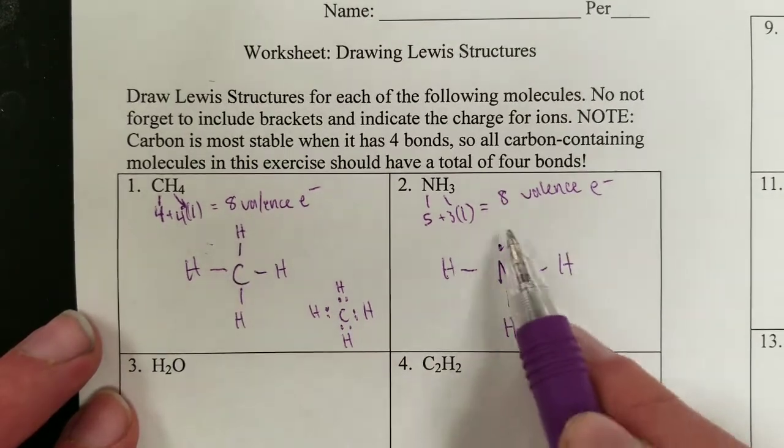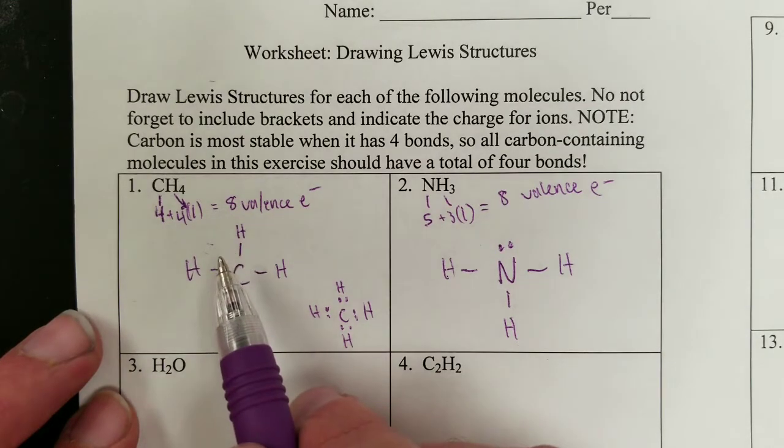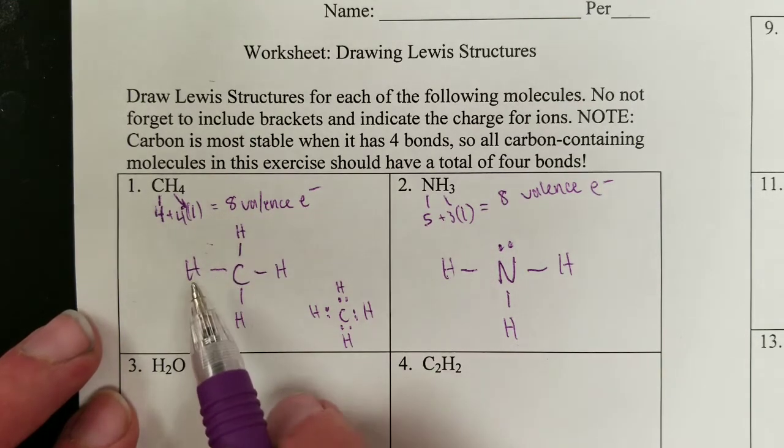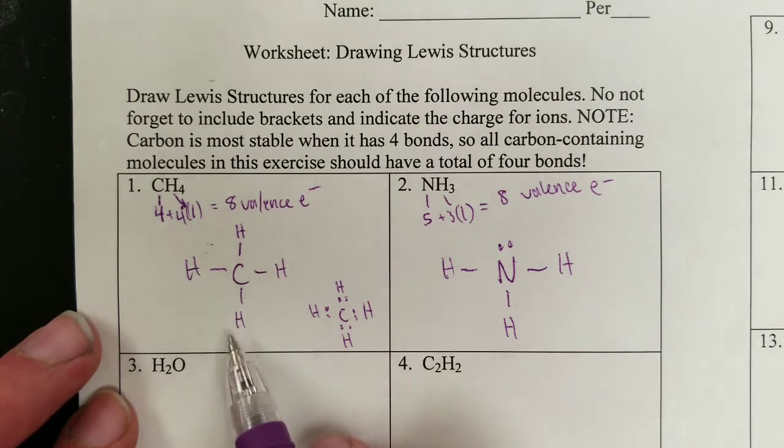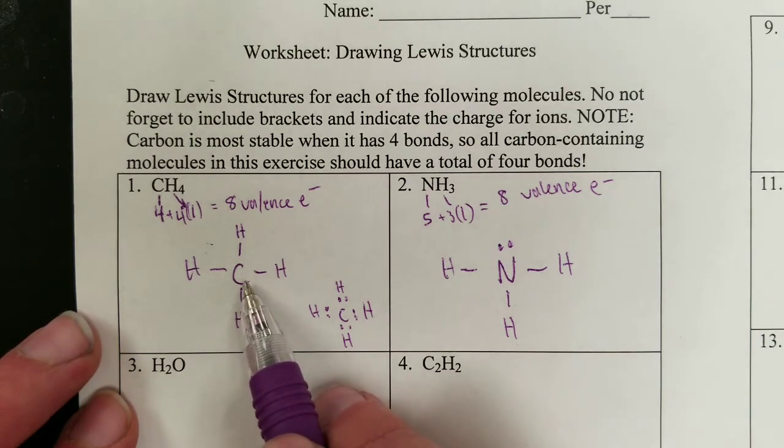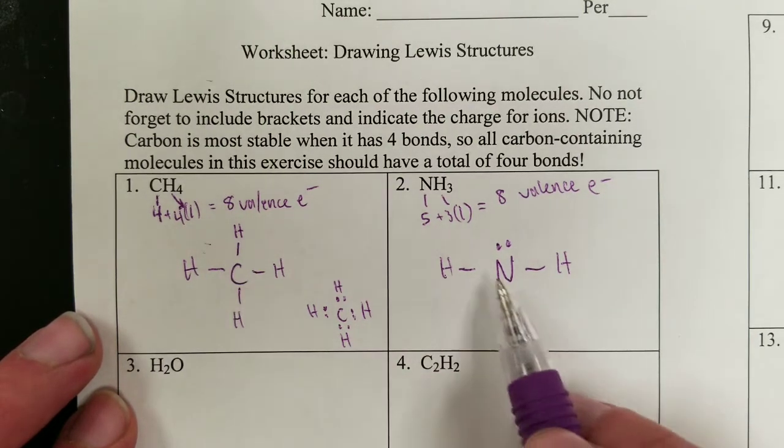Needs 8: 2, 4, 6, 8. Okay, that's one thing. Two, have you satisfied the octet and duet rules? That means hydrogen has 2, hydrogen has 2, hydrogen has 2, hydrogen has 2. This thing, which is not hydrogen, has 8. Good, that's the way it should be.